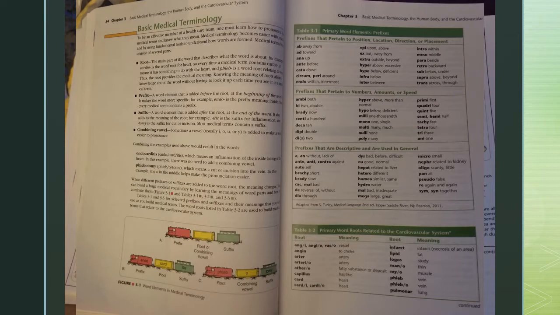Nephr, N-E-P-H-R, related to the kidney. Oligo, O-L-I-G-O, scanty or little. Pan, P-A-N, all. Pseudo, P-S-E-U-D-O, false. Re, again and again. Sym, S-Y-M, or syn, S-Y-N, together. Table 3-2, primary word roots related to the cardiovascular system.